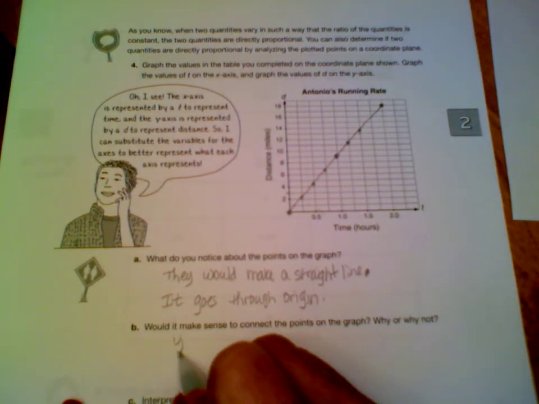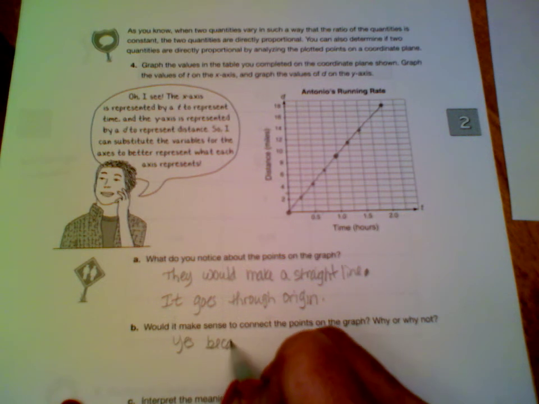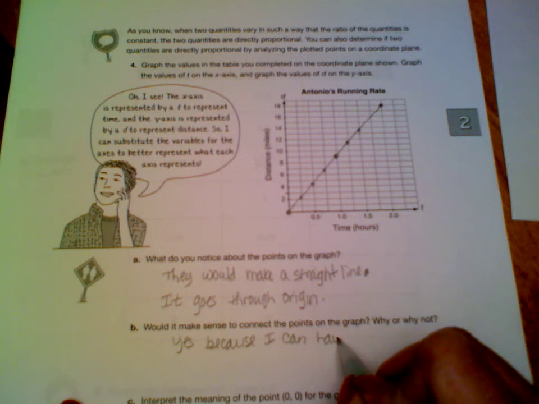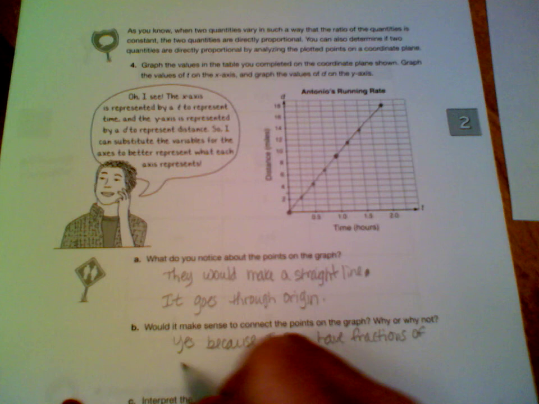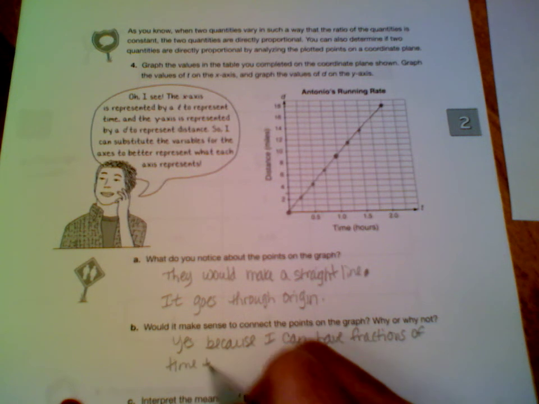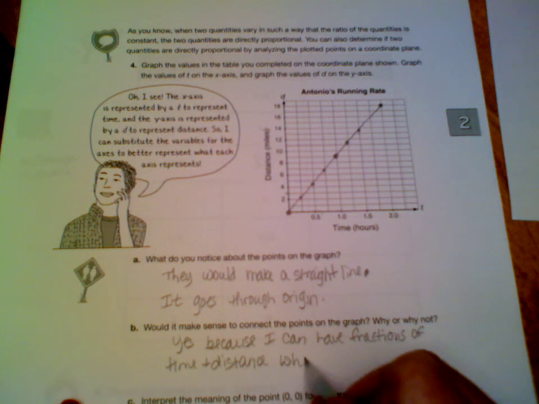And I'm going to say yes, because I can have fractions of time and distance when running.